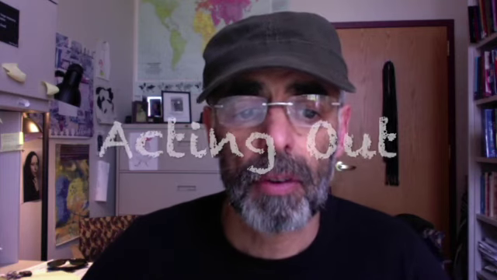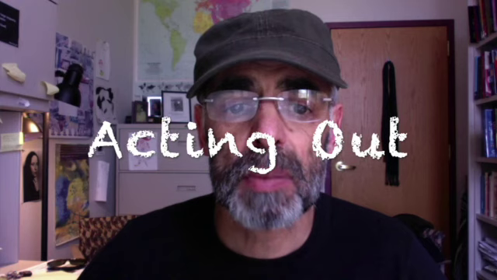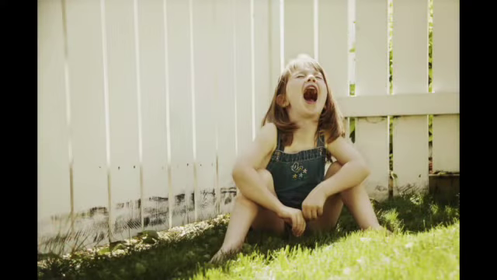Number three, acting out. Acting out is performing an extreme behavior in order to express thoughts or feelings the person feels incapable of otherwise expressing. Instead of saying, "I'm angry with you," a person who acts out may instead throw a book at the person or punch a hole through a wall.